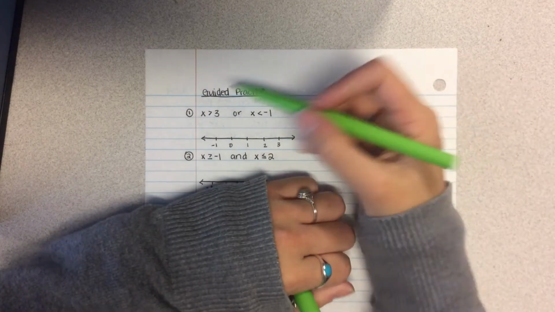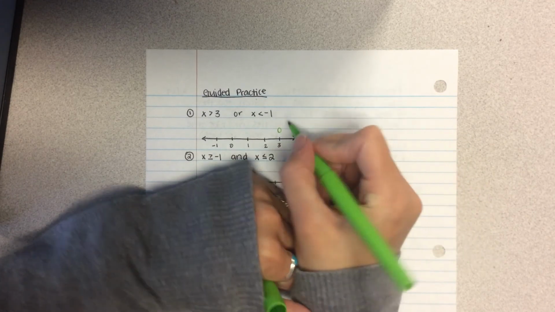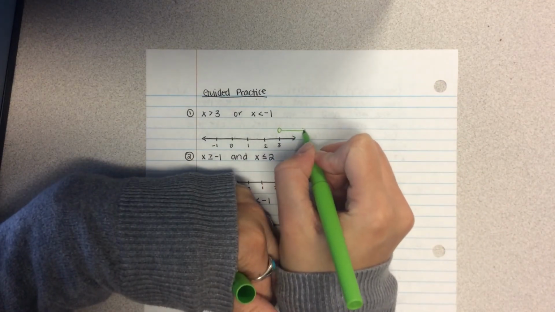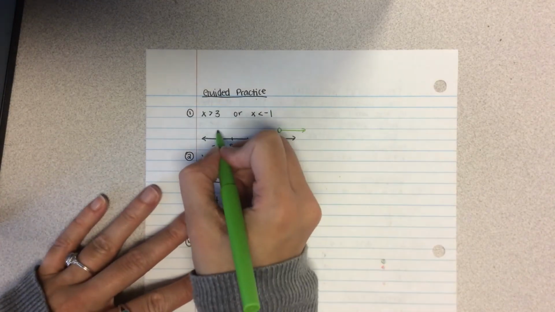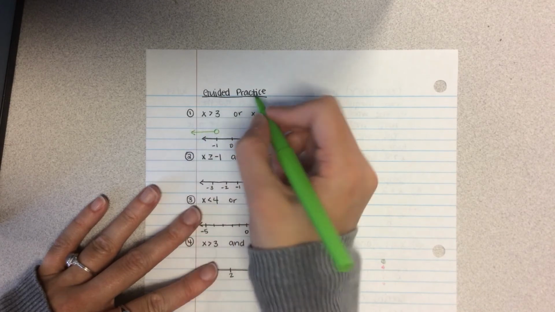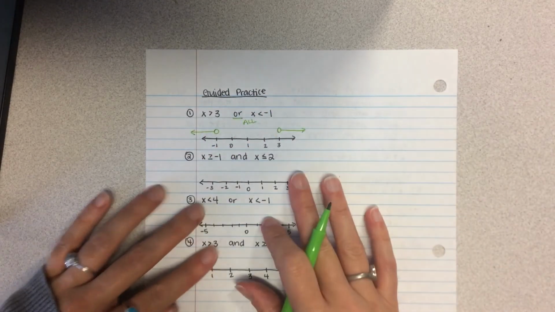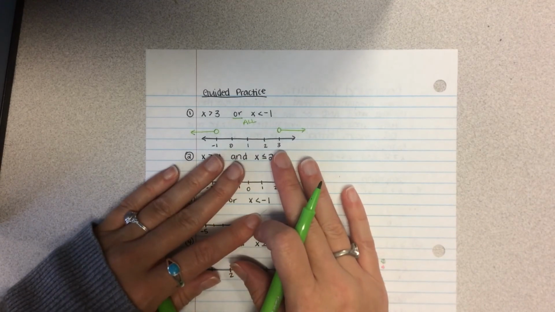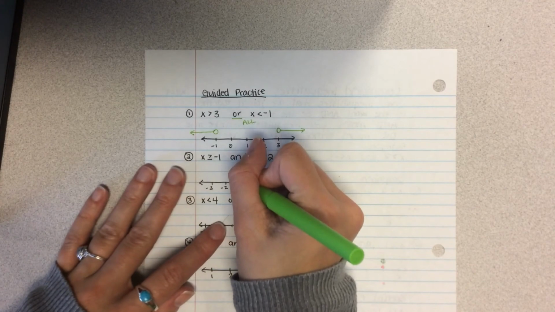Okay, for number 1, I have X is greater than 3, so I have an open circle at 3, and that line goes to the right. And then I have X is less than -1, so I have an open point at -1. That one points to the left. And since OR means all, that's my answer. That's it. I'm done.